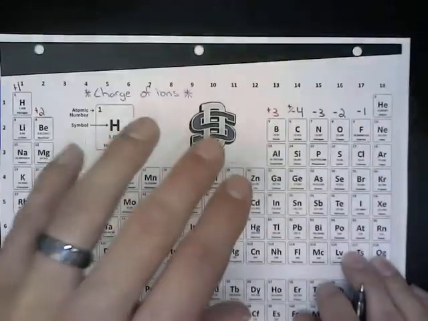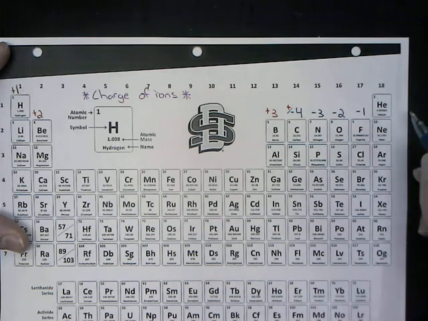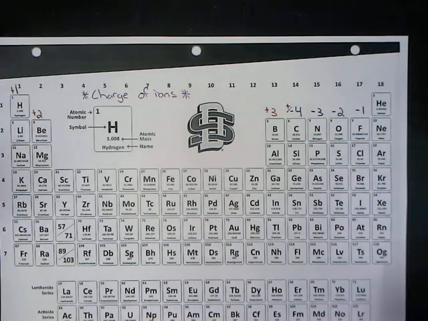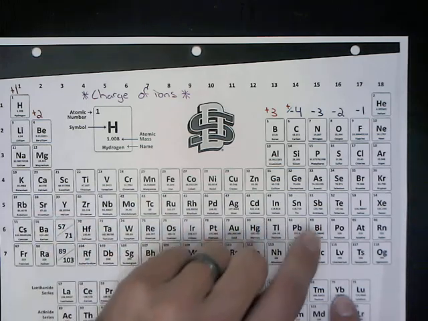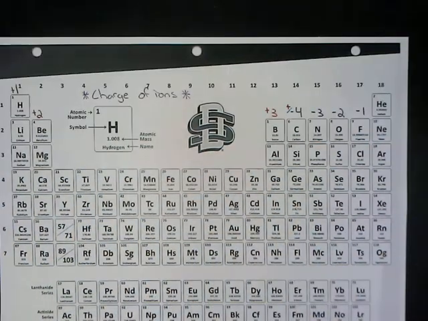Now again, this is our charges of ions in our main group elements. Notice here the noble gases do not have a charge because they already have a full octet. They're not going to gain or lose those electrons. This is also only for your representative elements. We're skipping over, for right now, the transition elements.